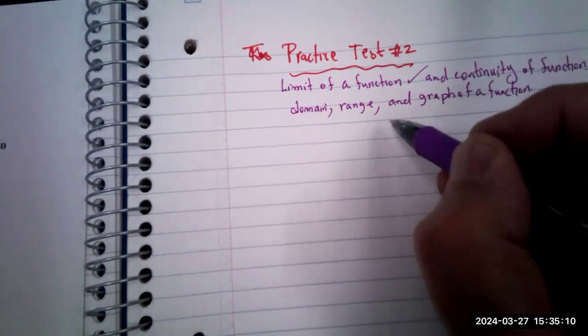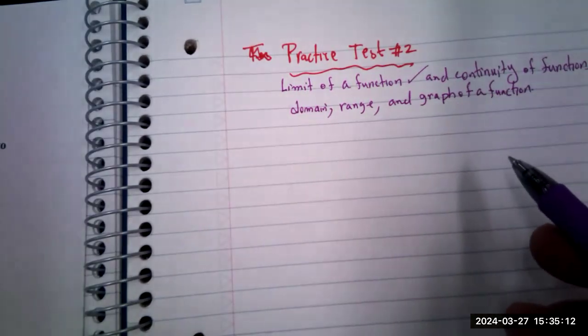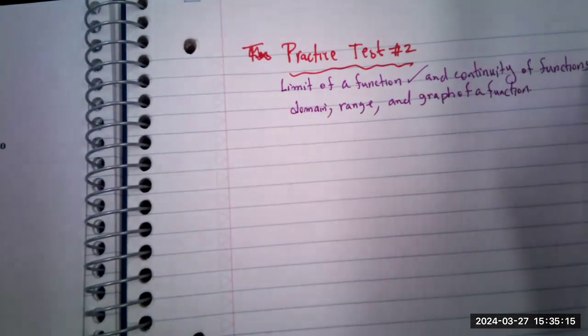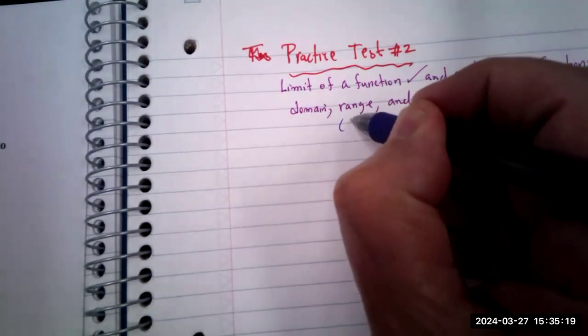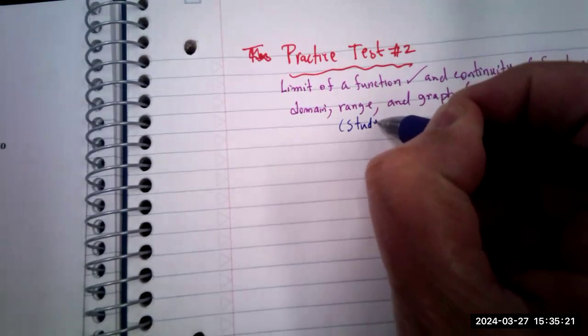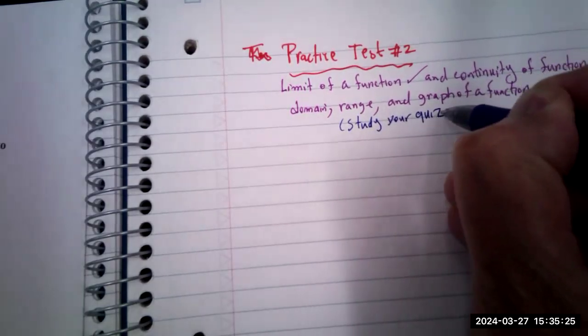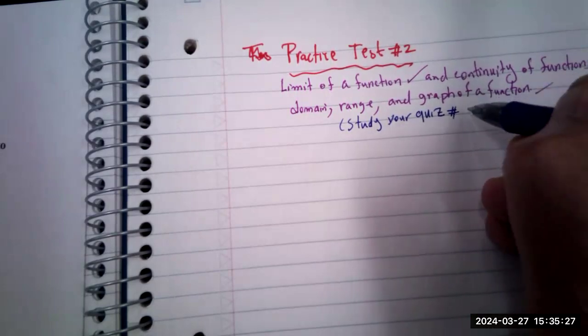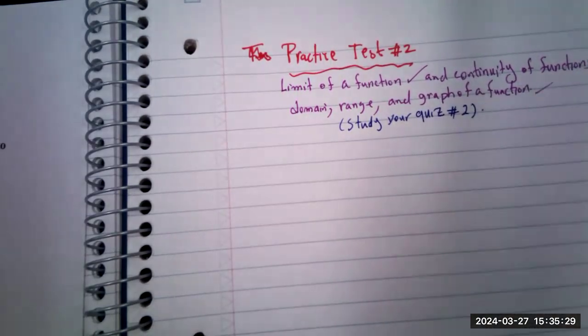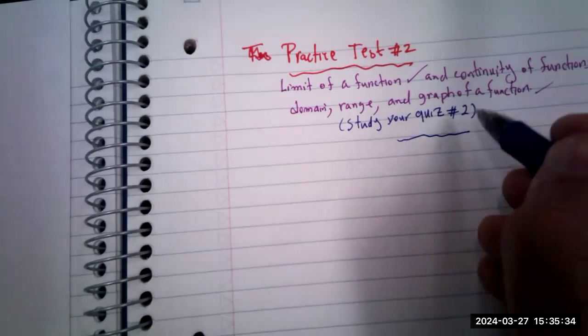So these are the topics that are not in this practice test, but that you are going to be questioned on. So you have to study either your quiz or practice quiz number 2. We assume that you know this part. Now we go to the next topic.